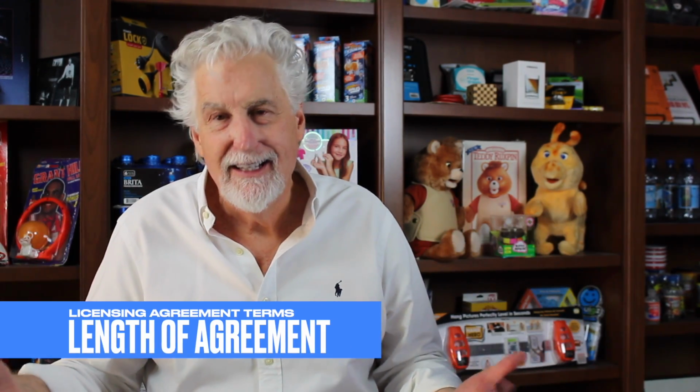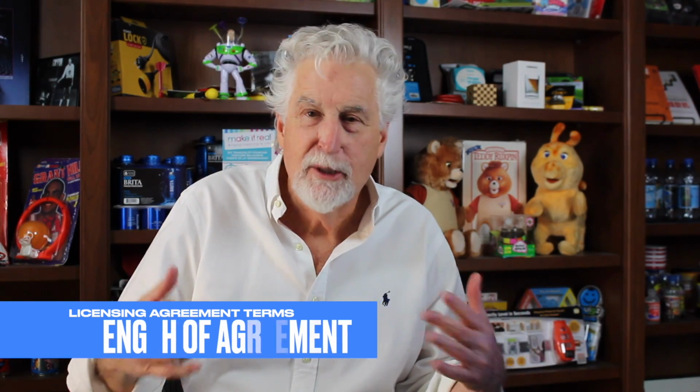Here's another term in a licensing agreement that is important. It's the length of the contract. Usually it's 2 to 3 years, it could be 5 years. It could even be the length of, if a patent's issued, it might be the length of a patent. Look at it very carefully and make sure that's acceptable to you. Most of the time, there'll be a renewal clause that it might go for 3 years and then it will go another year if they meet the minimum guarantees.